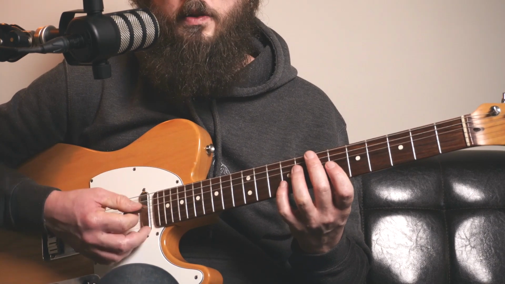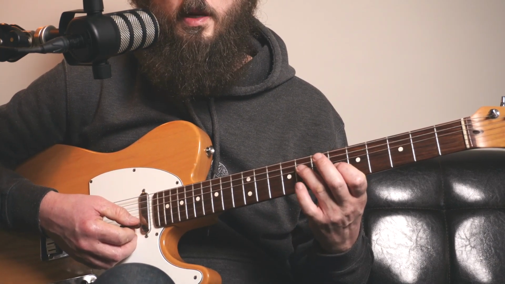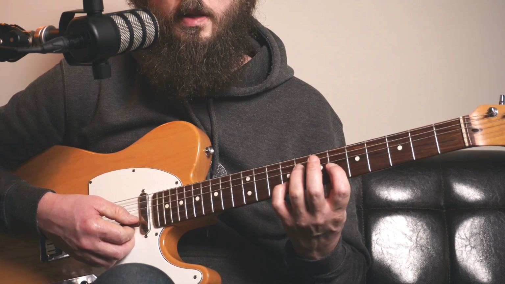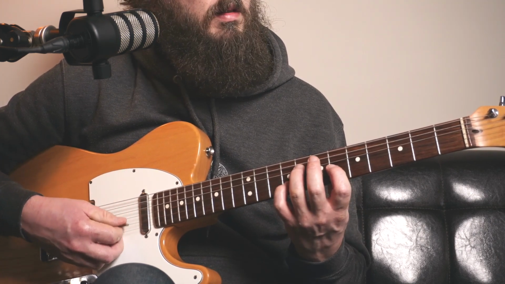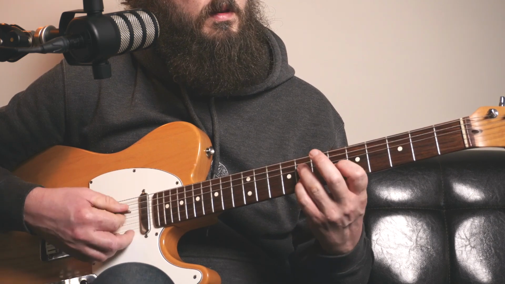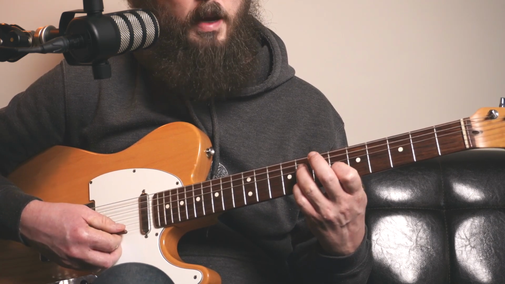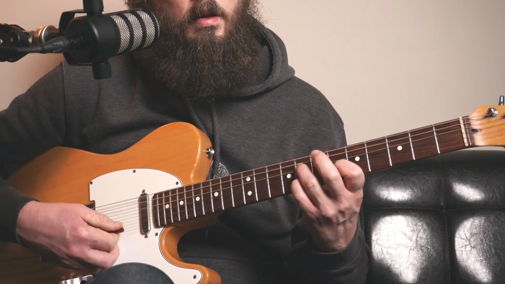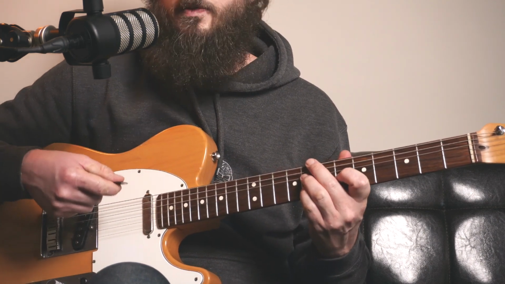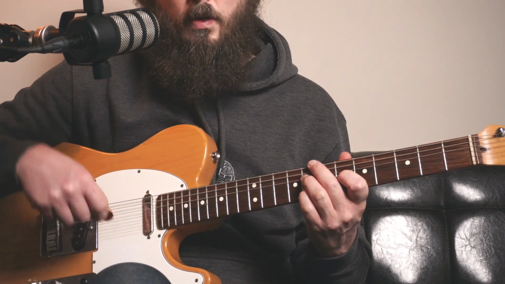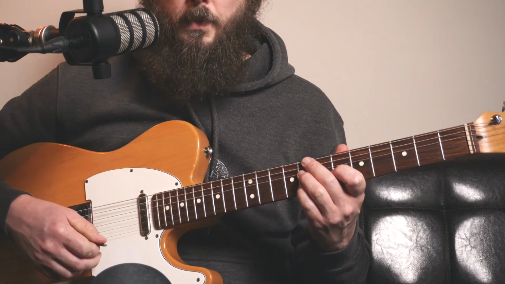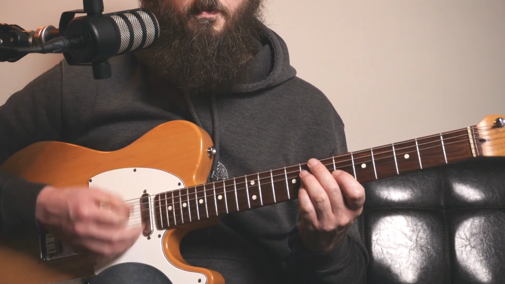And on those two downs there, notice my pinky shifted up a half step to get the flat 7, from the B flat minor 6 to the B flat minor 7. The important thing here is the notes that you're hitting and the muting in between, because that's where you get the funk from.